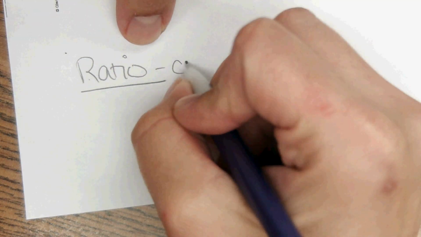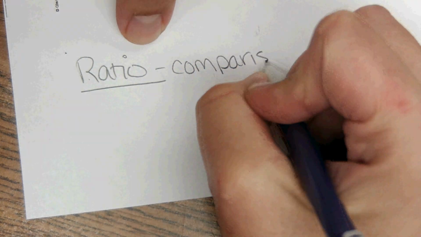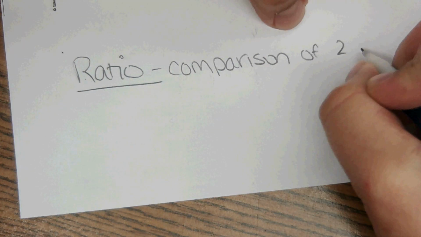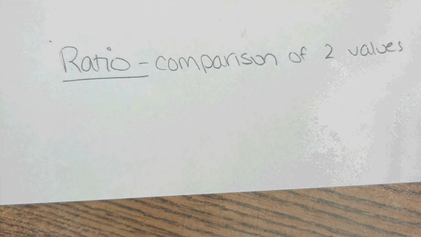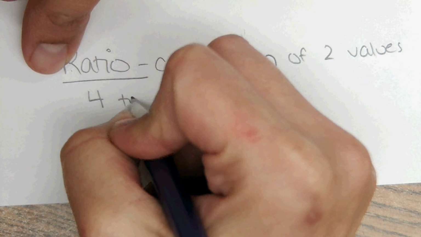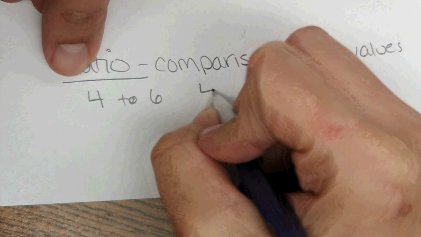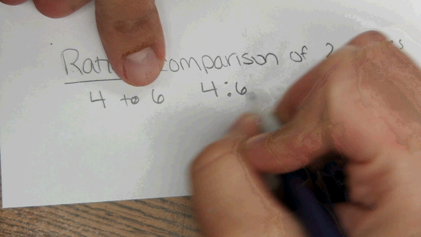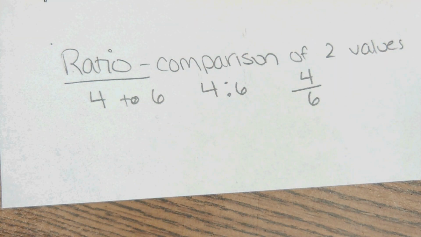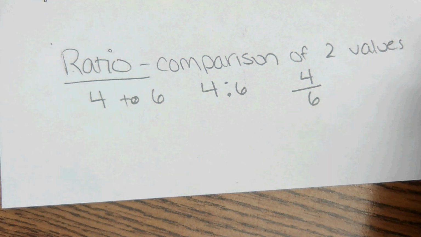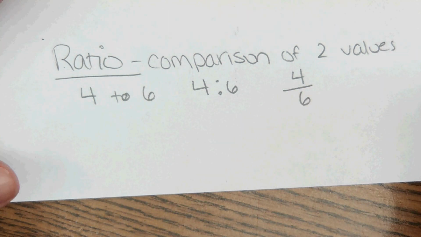Okay, a ratio, just by definition, is a comparison of two values. And there are different formats that you'll see ratios in. Maybe it'll say 4 to 6, or you could have it as a fraction, 4 over 6.